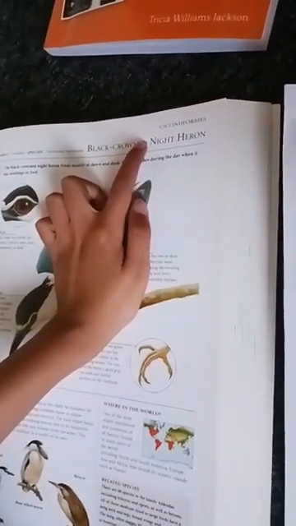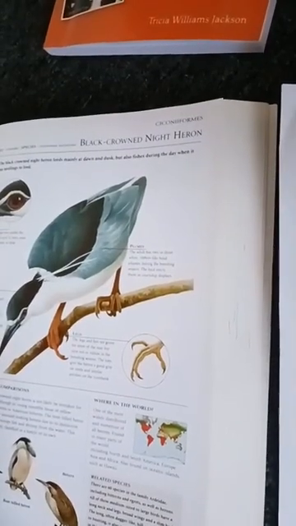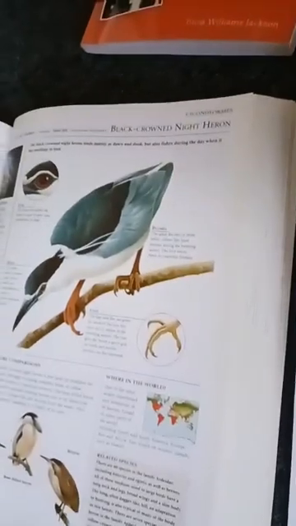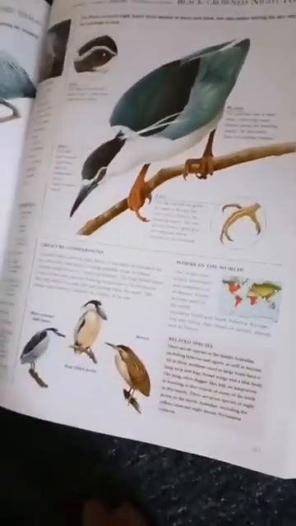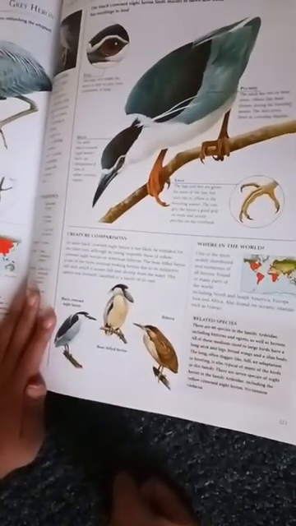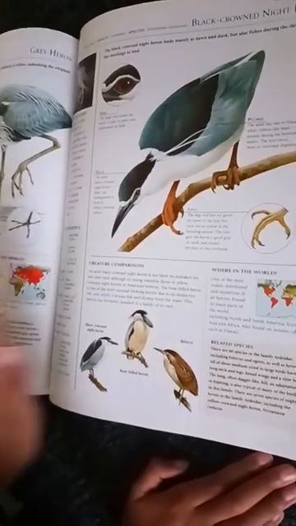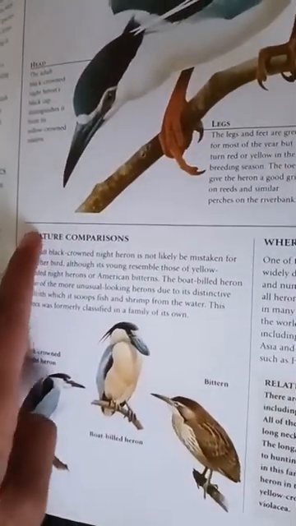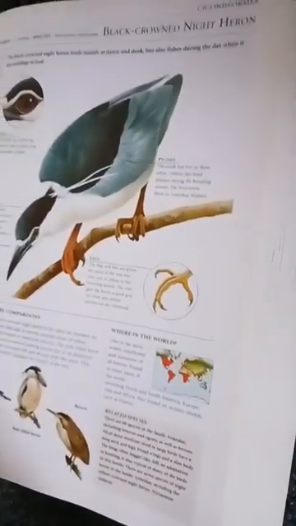Yes, and what is that? Can you read it for me, please? Black-crowned night heron. Good job. You said heron right. That's great. Okay, and so can you point to a subheading for me? Remember? This one? Great job. And what does that say? That says treats, comparisons. Comparisons. Great. And so can you point to photographs for me?